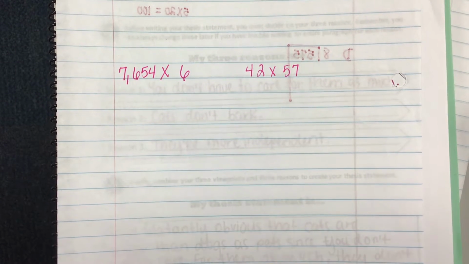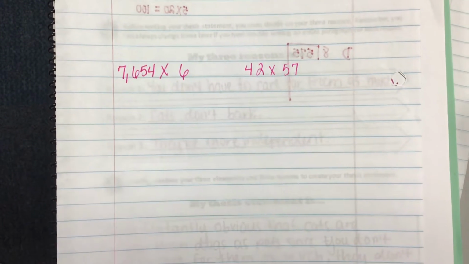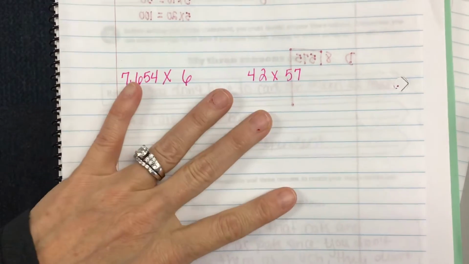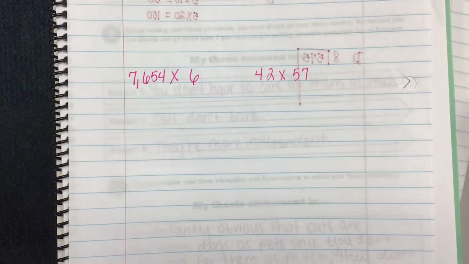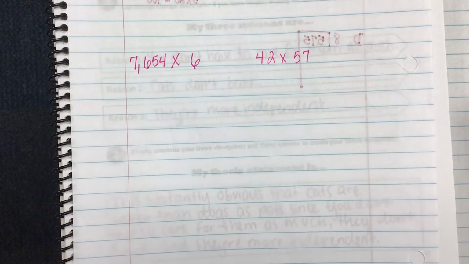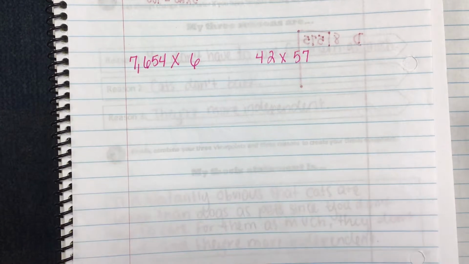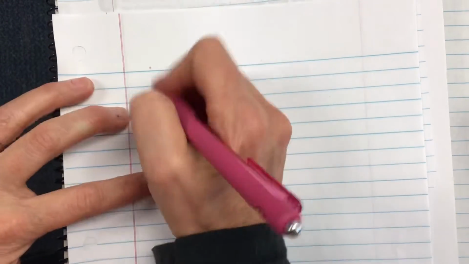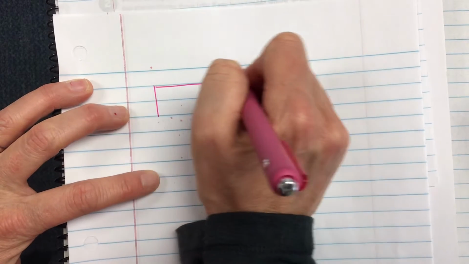We have two more problems that we're just doing for practice. The first one is 4 digits by 1 digit. Raise your hand if you can tell me, how should I make my area model? Lily. For 7,654 times 6, you would make a long box and put 3 lines in it to make 4 dots.